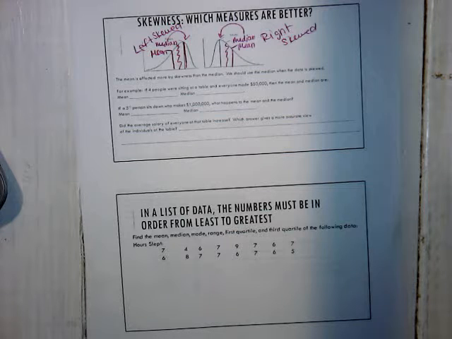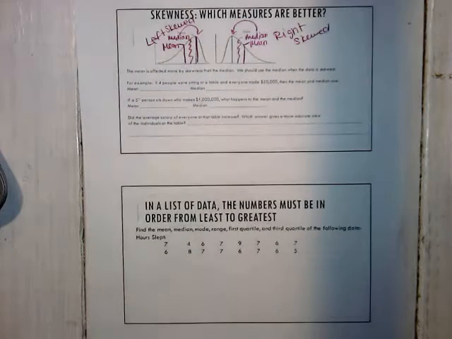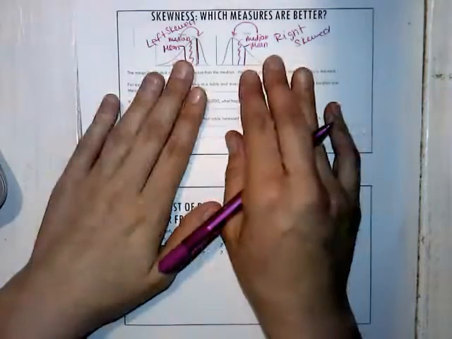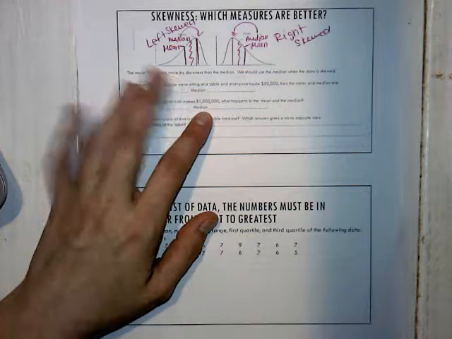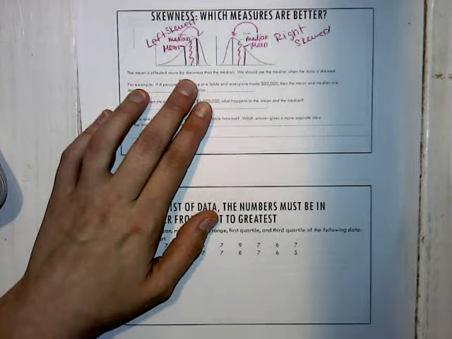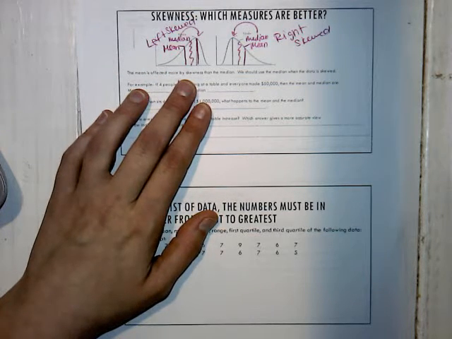So it's important to realize that if we have the normal bell-shaped curve, we stick with our mean. But if you notice that your data is skewed in any way or you have any outliers, you need to be looking at the median. So here's why. Think about the scenario here. The mean is affected more by skewness than the median. We should use the median when the data is skewed.